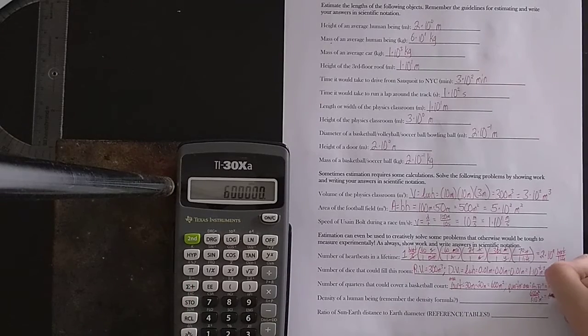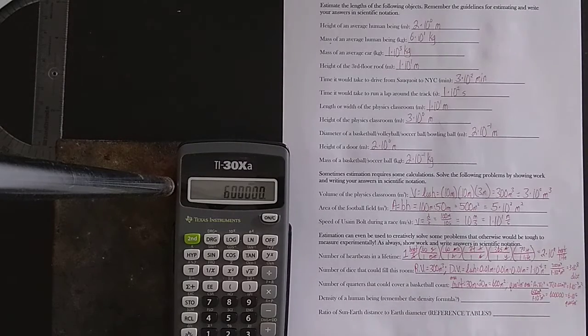And I get about 600,000, or 6 times 10 to the 5th quarters. So it would take 600,000 quarters to cover one basketball court, which seems like way too many quarters, but that's what the math tells us. If you were to experimentally try and do that, that's what you would find.